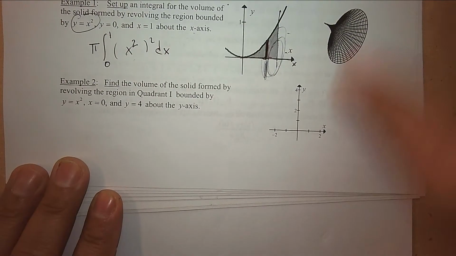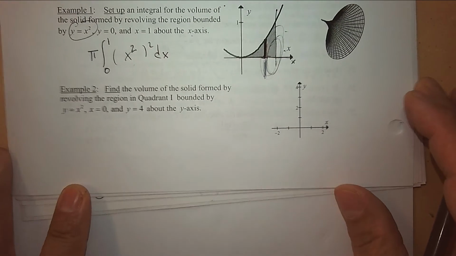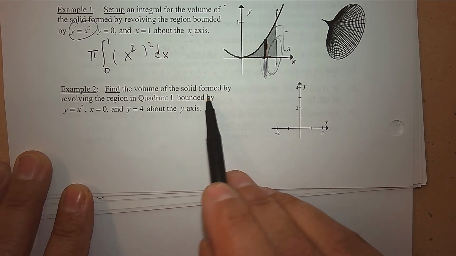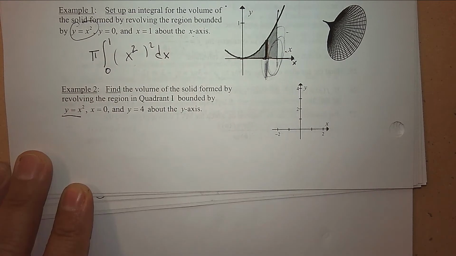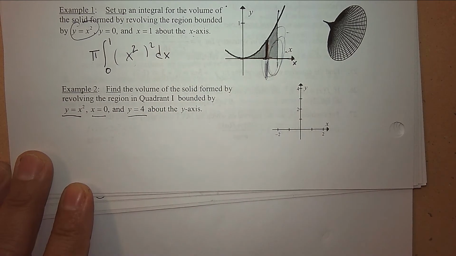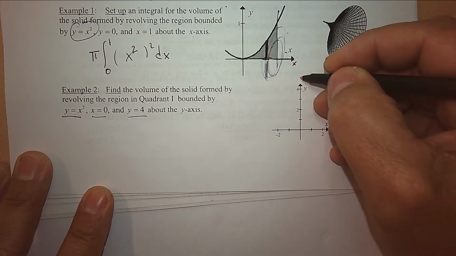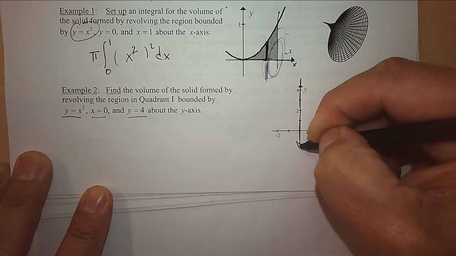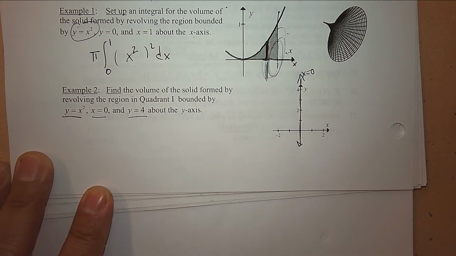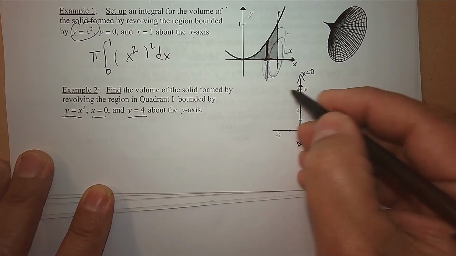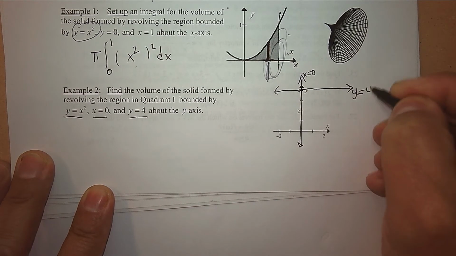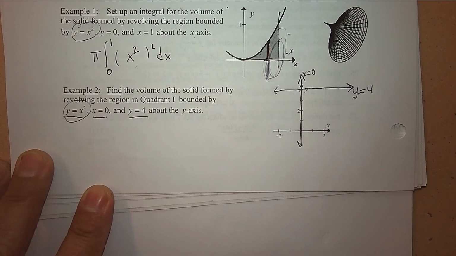Example number 2. Find the volume of a solid formed by revolving the region in quadrant 1 bounded by y equals x squared, x equals 0, and y equals 4. So x equals 0 is a vertical line, a fancy way of saying the y-axis. Y equals 4 is a horizontal line. And then y equals x squared, of course, is a parabola.